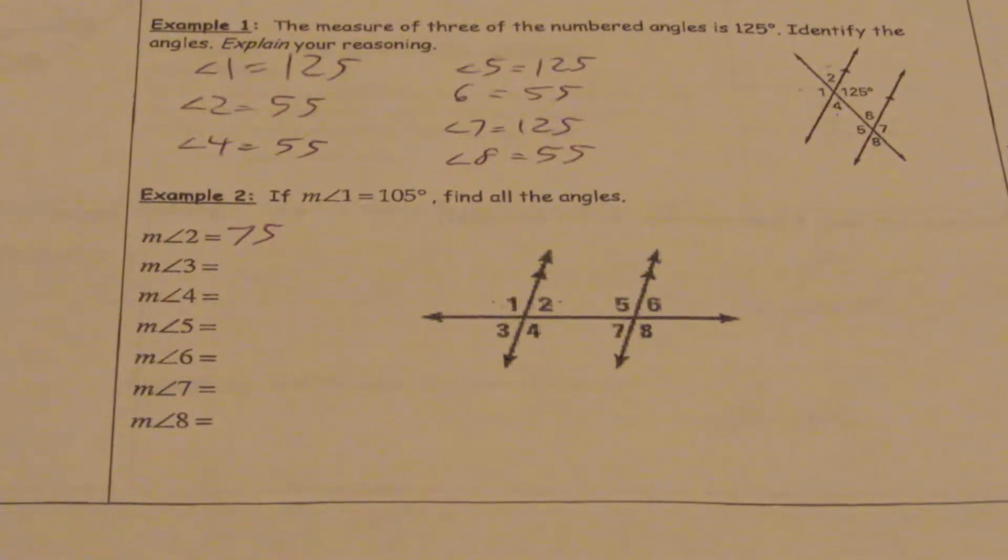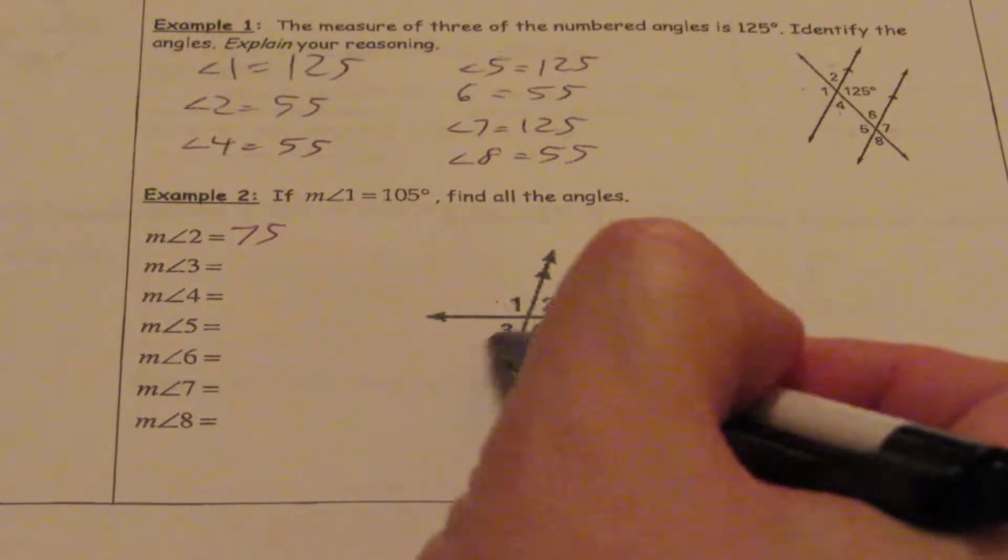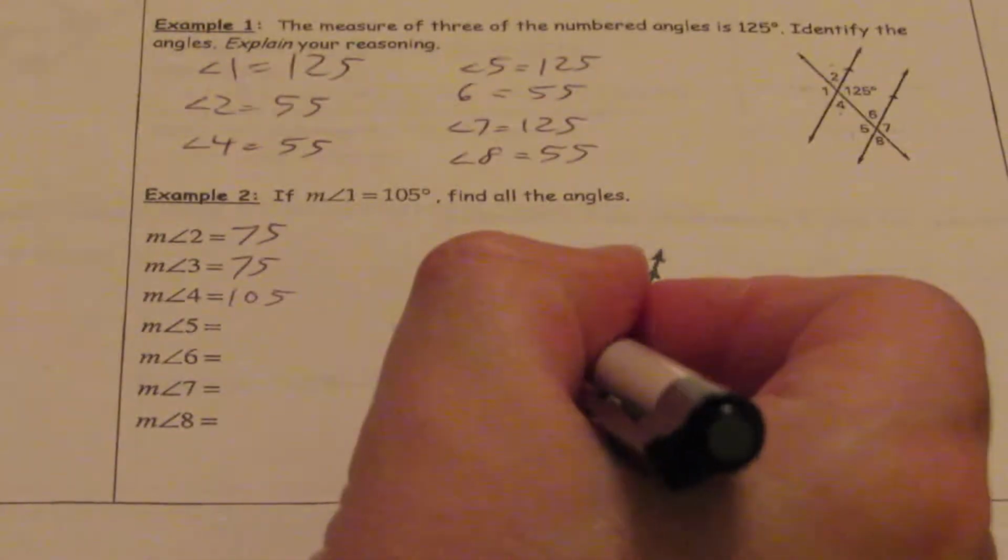That number is going to be 75. So now everything is 105 and 75. Just a matter of which one it matches with. So 2 and 3 match, so that's 75. 1 and 4 match, that's 105.